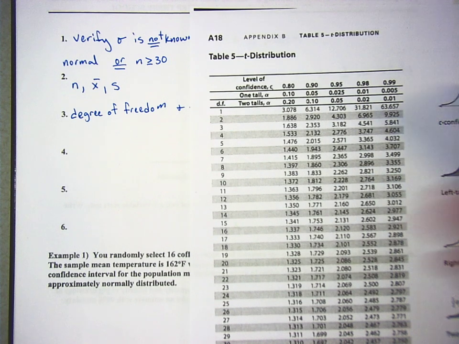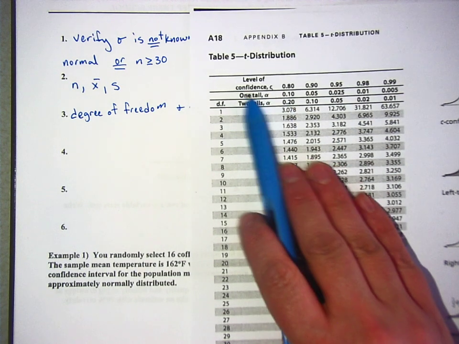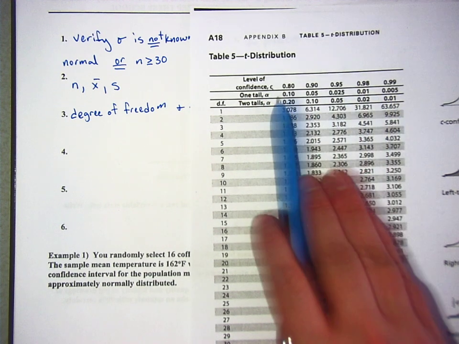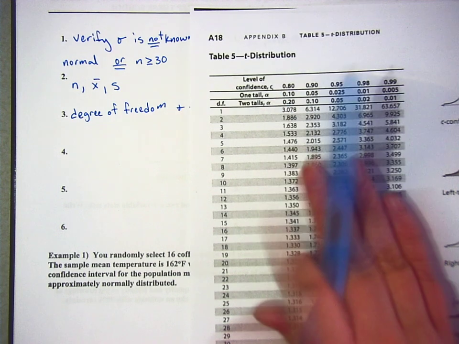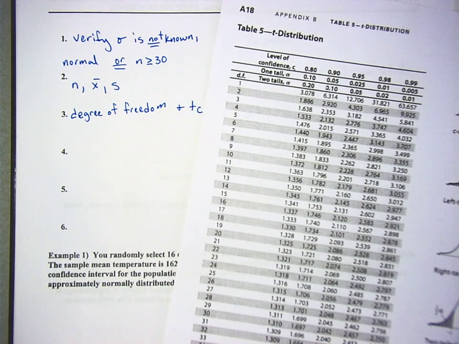This one, you actually don't have to do the math. It tells you right off how it is. You see level of confidence across the top. They will only use these 5 levels of confidence, and this is how it also looks on your AP test. You don't have to figure it out yourself. You see the 1 tail and 2 tails? Ignore that.